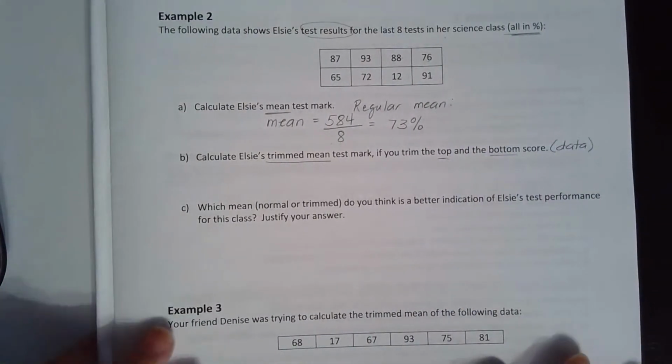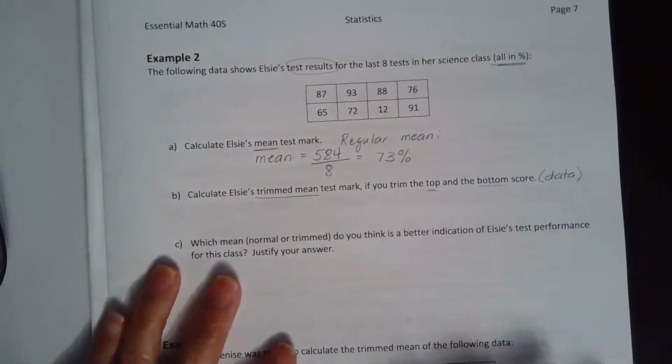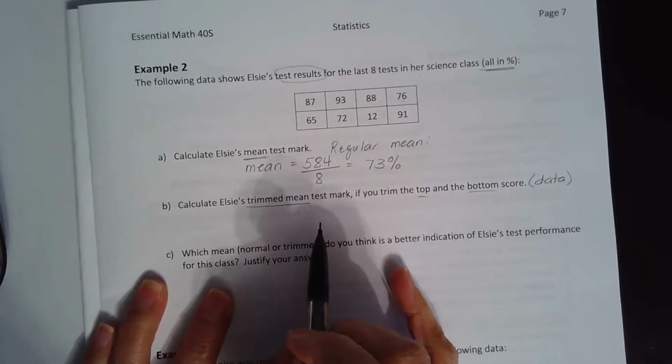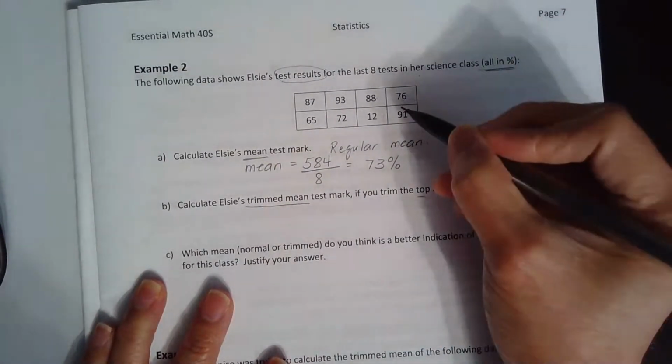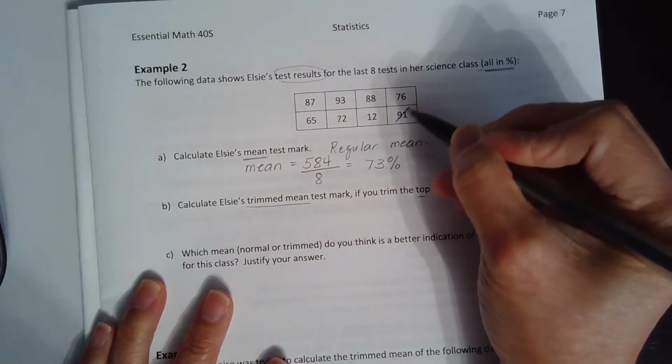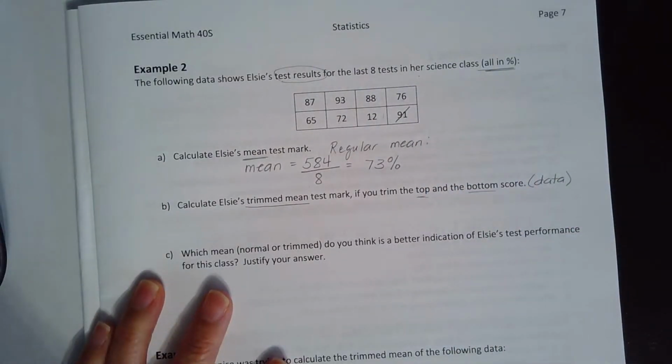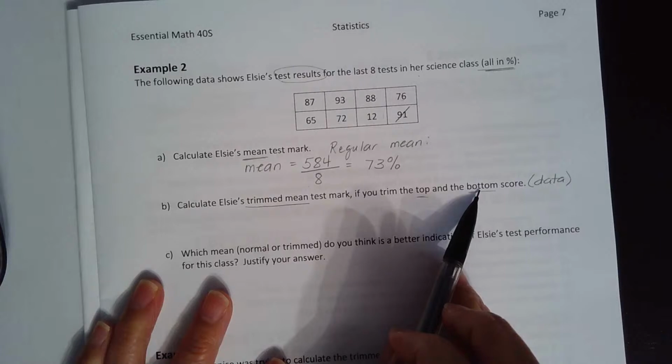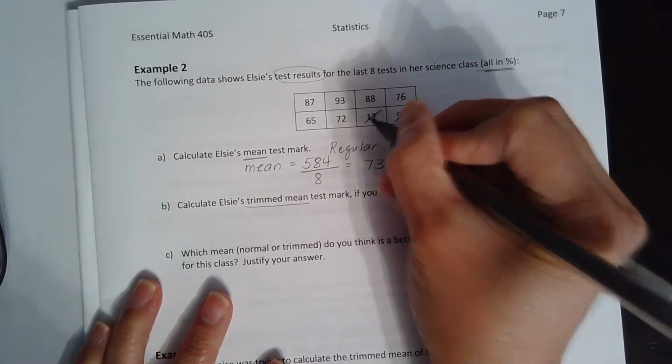The word score is the same thing as the word data. Now, which number are we going to trim in here? For trimming, we're going to trim the top, which is the highest right there, the 91%. And we're also going to trim the bottom, which is the lowest, and the lowest is 12.